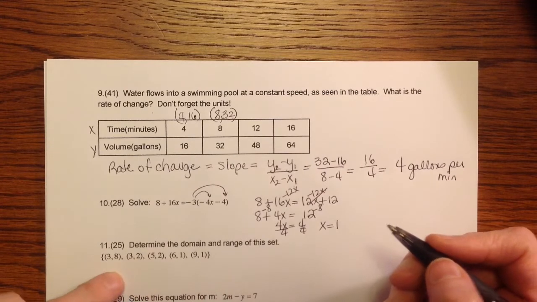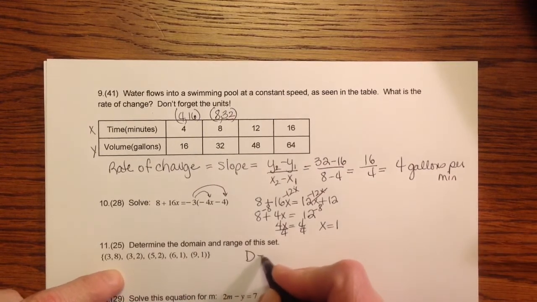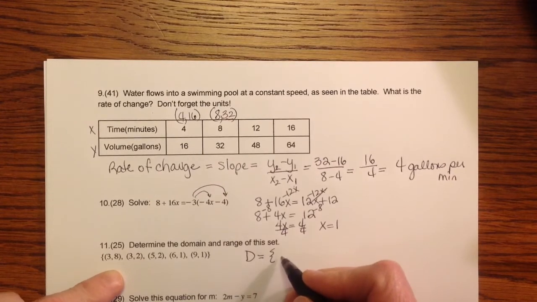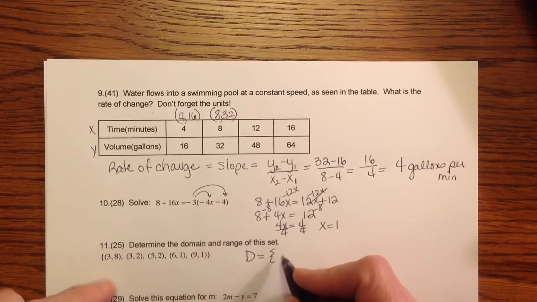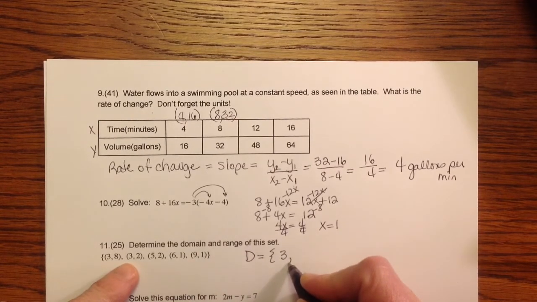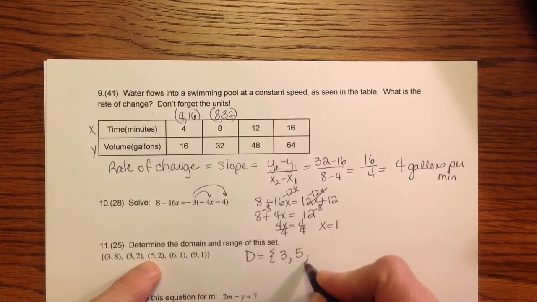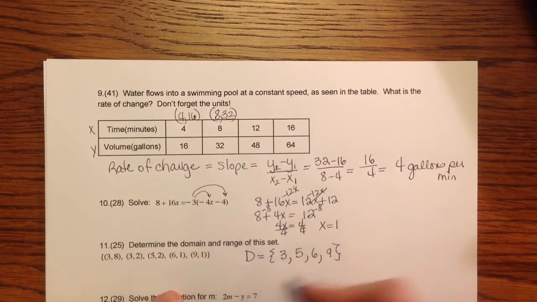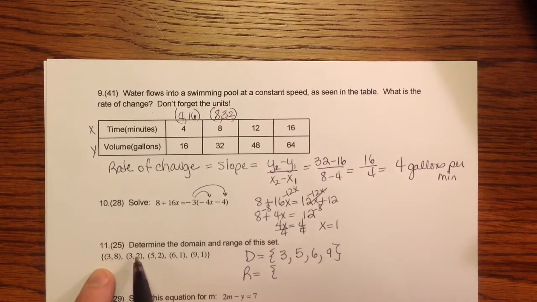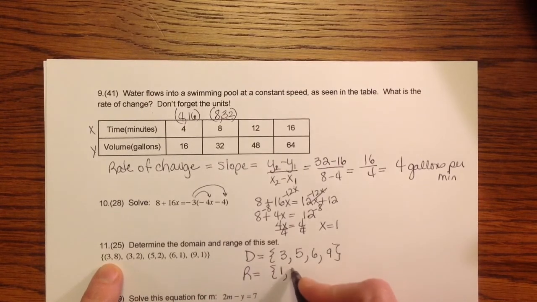Domain and range. Domain of a set is the x values, the first values. It is a set, and you don't want to repeat these, because if we say 3, 3, we don't have 2 3's in our number system. So I see a 3, I see a 5, I see a 6, and I see a 9. And it's nice, they came up in order. I don't always ask for them in order. And then the range is your set of y's. In this case, you've got 8, a 2, a 1, and a 1. If you want to put them in order, we'll go ahead and do it since there's only 3 of them. So we've got 1, 2, and 8. You can put them in any order.